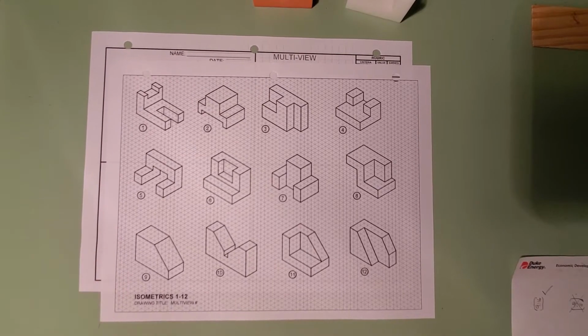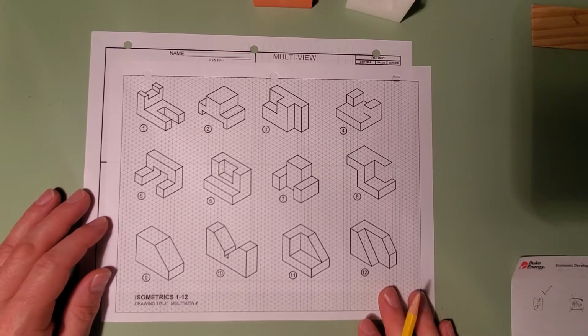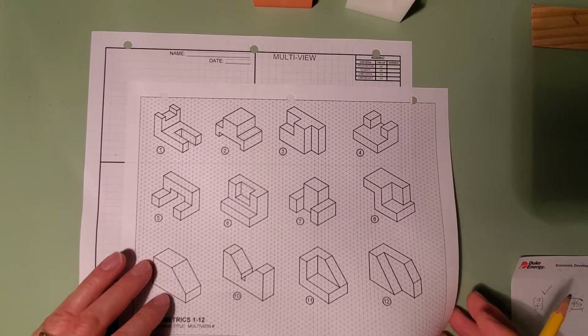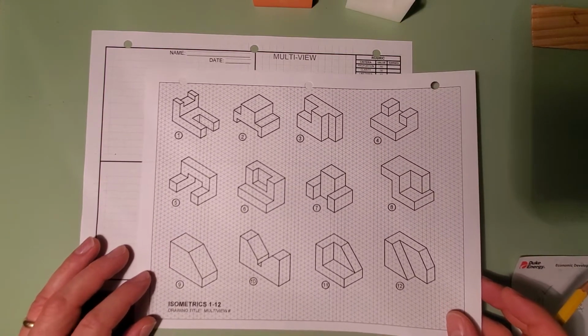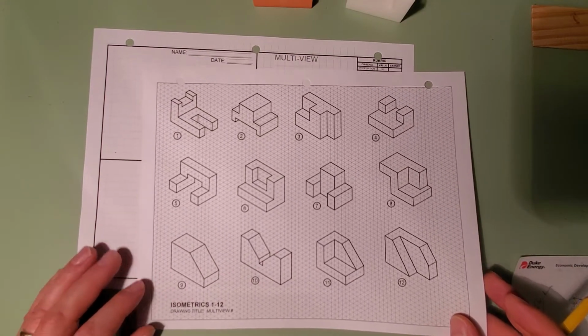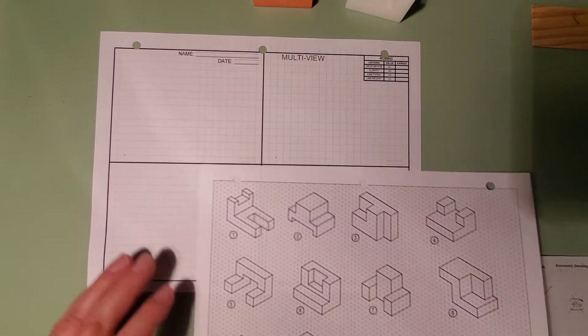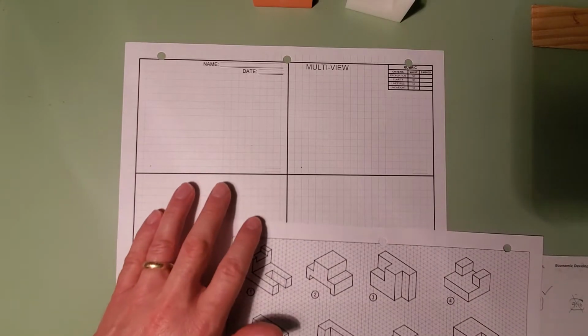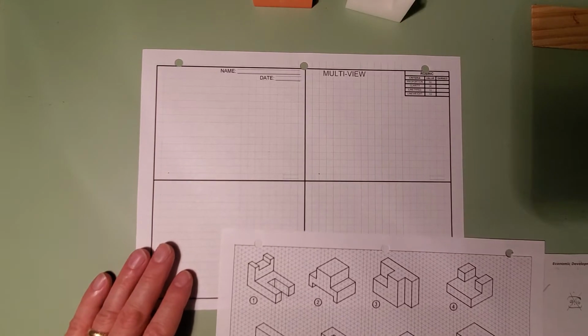Thacker. Today we're going to be looking at multi-view sketching and creating a multi-view sketch of a three-dimensional object. And so what you have been asked to print is a couple of the isometric sheets, as you see an example here, isometrics 1 through 12, as well as, so this is our problem sheet, as well as the multi-view grid sheet in which we will be creating our multi-views on.